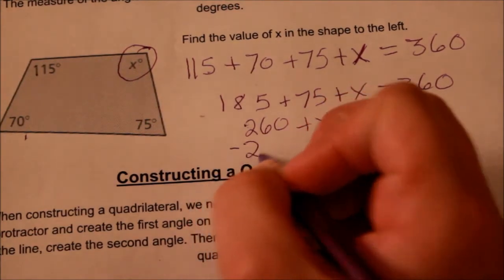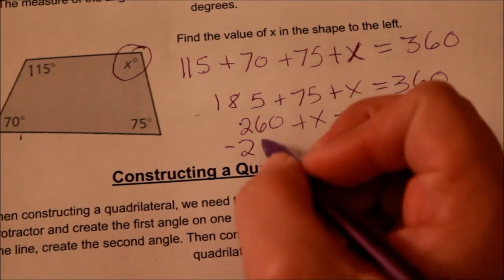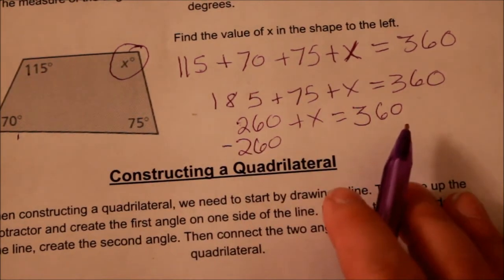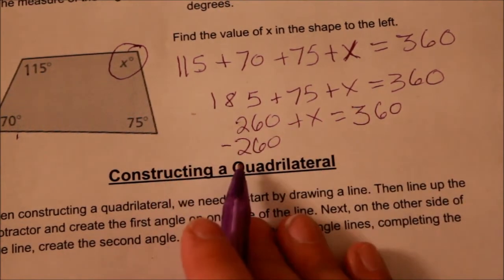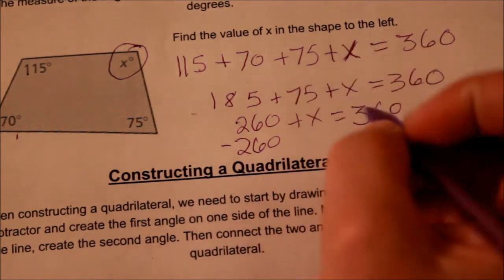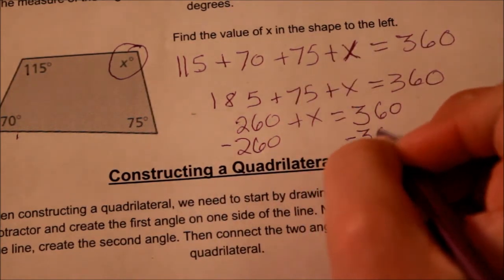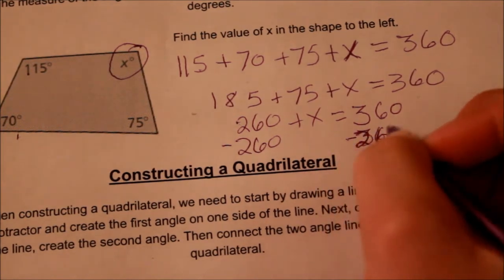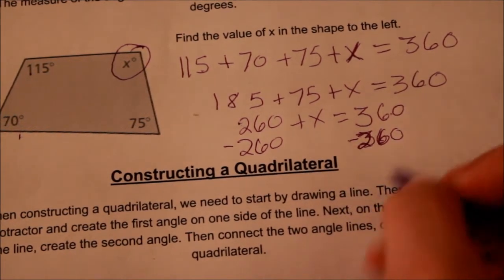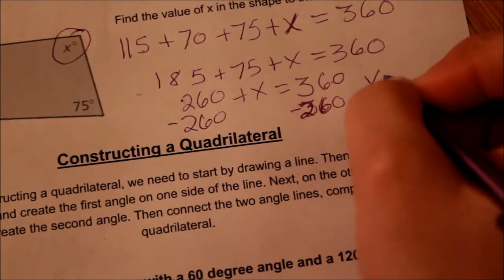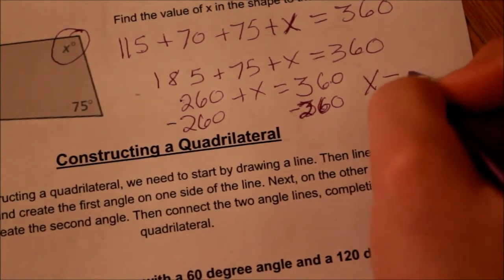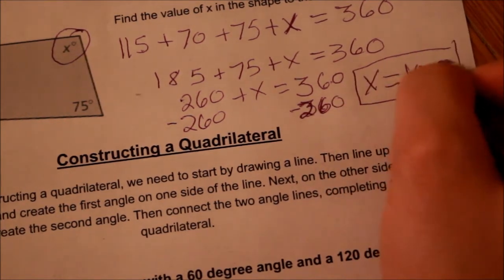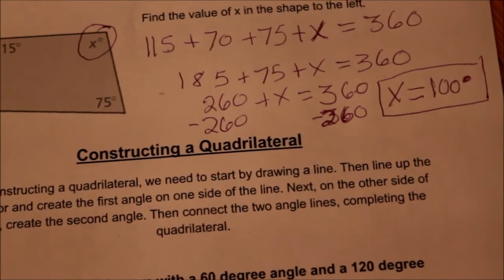Now all we're going to do is, because this is positive, we're going to subtract it out. You know how to solve this. We went over these. You're going to subtract out that 260 to get the variable by itself. 360 minus 260, you should get x equals 100 degrees. The degree symbol is important because you are talking about an angle.